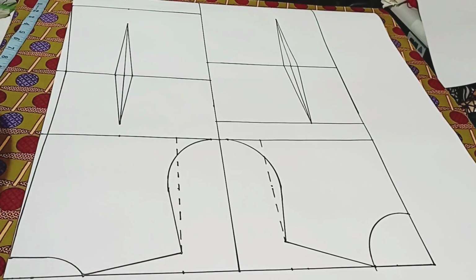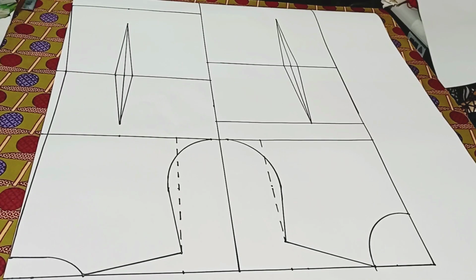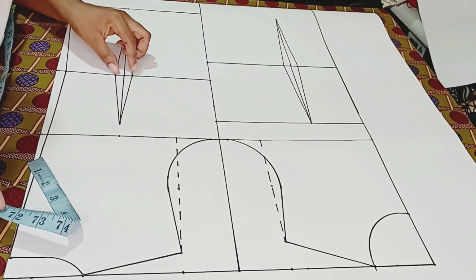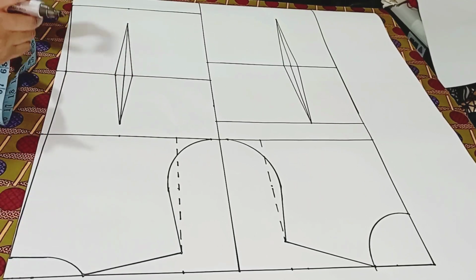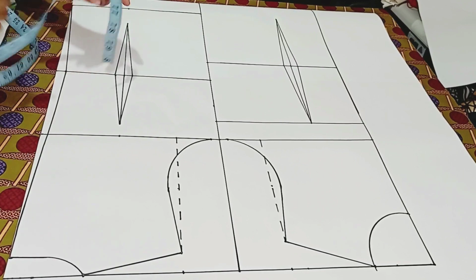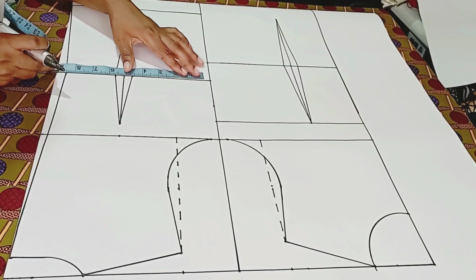The next thing I would do is to impute my waist measurement, and the waist I'm working with is 30 divided by 4 will give us 7.5. 7.5 plus the dart intake. The dart intake is 1 inch. Now for the back, I'm going to start measuring from the dart, from the back tightening, just like I am doing. So I have 8.5.